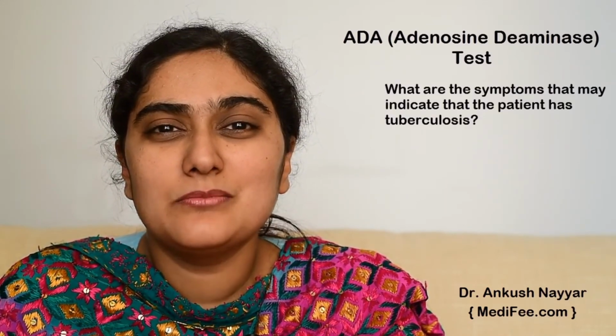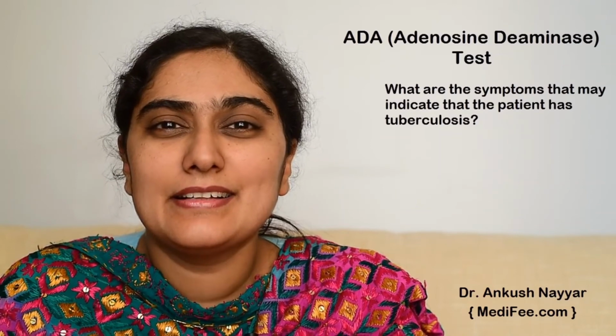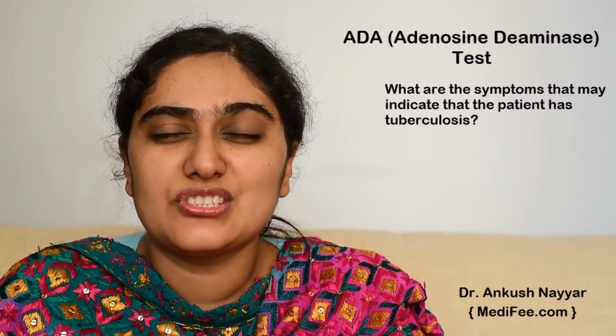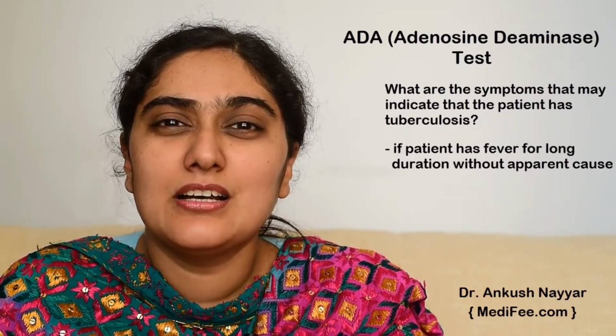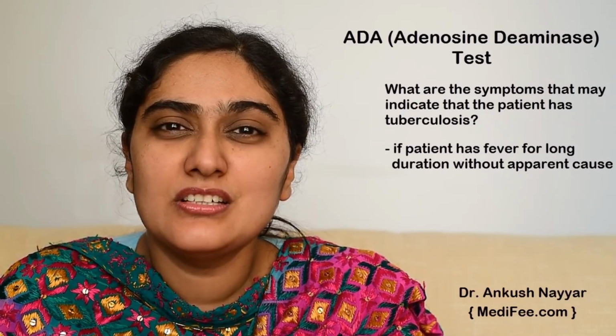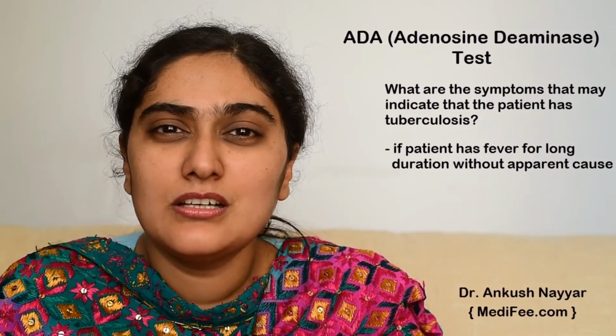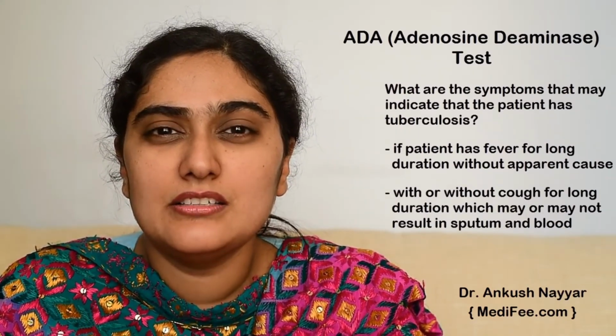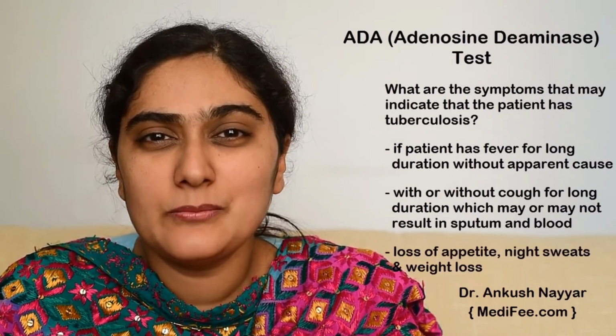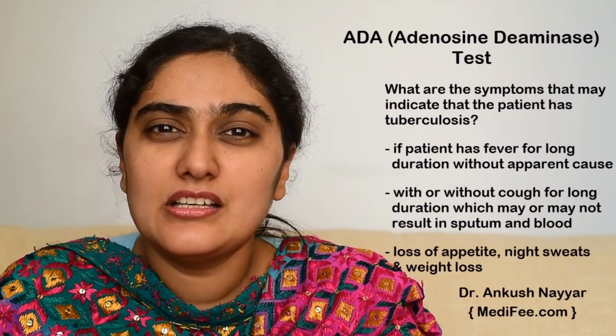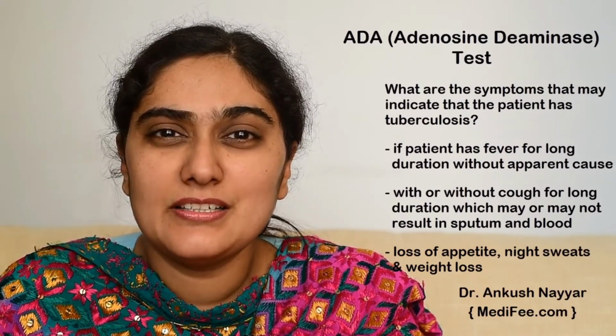What are the symptoms which may indicate that the patient has tuberculosis? If the patient has a fever of long duration with no apparent cause, with or without cough of long duration, which may or may not result in sputum and blood. Other classical symptoms of this disease include loss of appetite, night sweats and weight loss, etc.